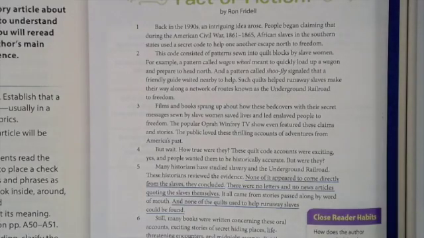To continue on page 340, the slave quilt code, fact or fiction. Our close reader habit here says, how does the author support the idea that quilts played no special role in the Underground Railroad? Underline any information supporting this idea. So we're looking for information that supports that quilts did not play an important role in the Underground Railroad.